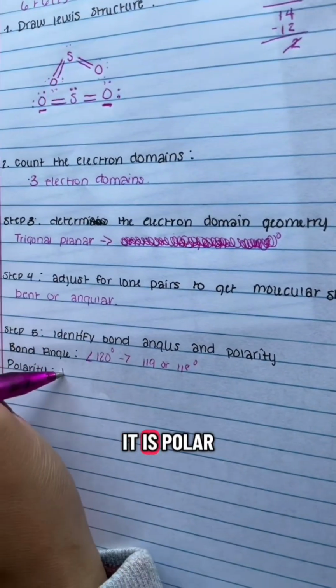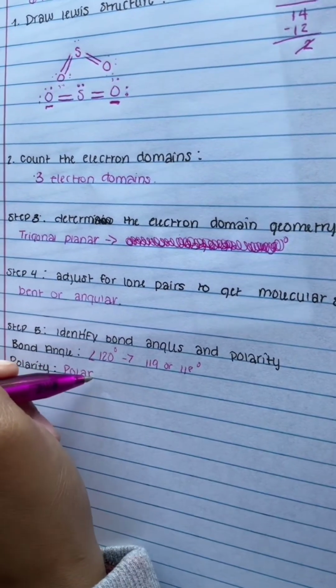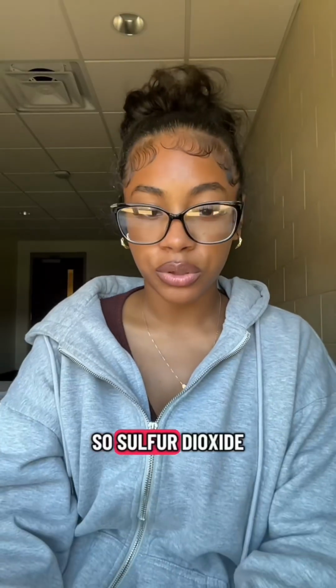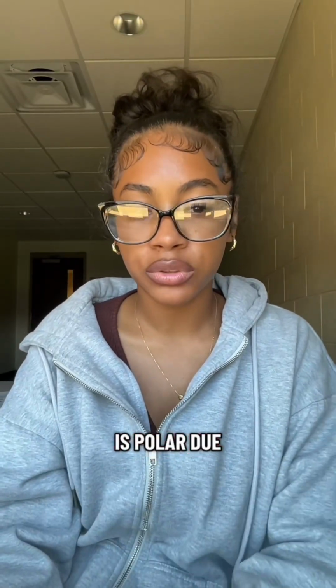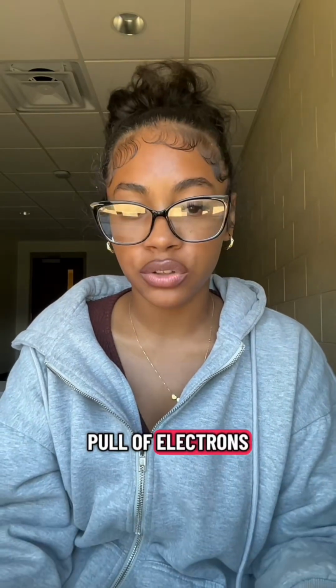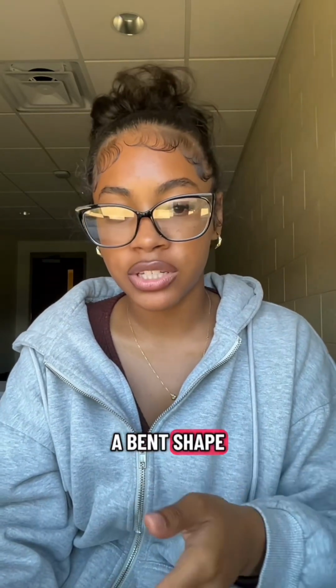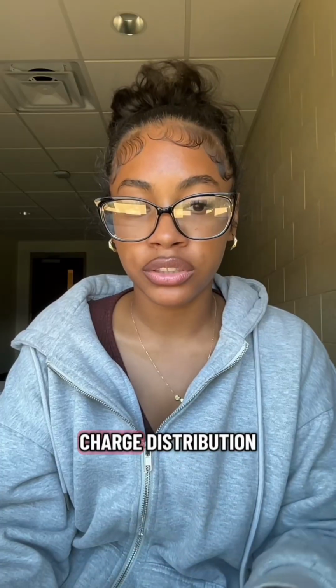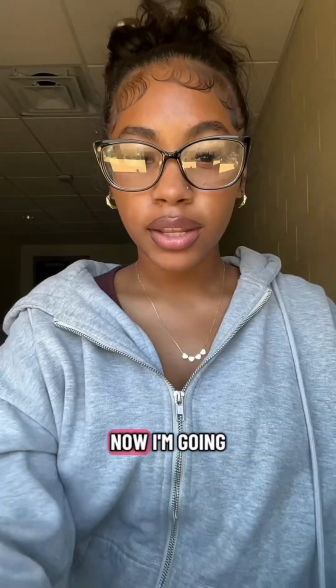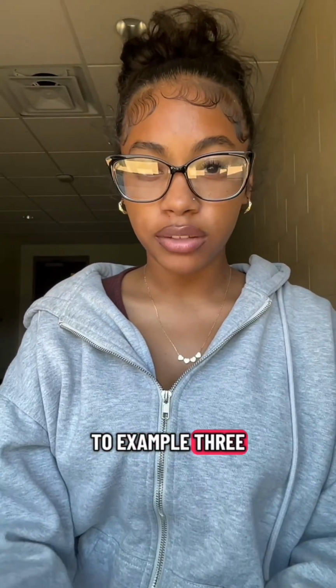It is polar. So sulfur dioxide is polar due to its uneven pull of electrons, and it has a bent shape and an unequal charge distribution. Now I'm going to move on to example 3.